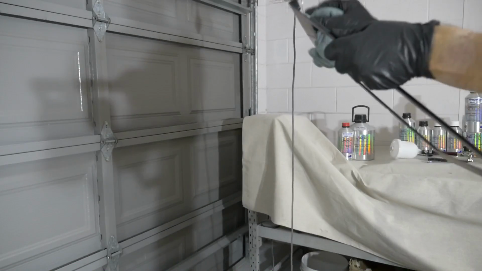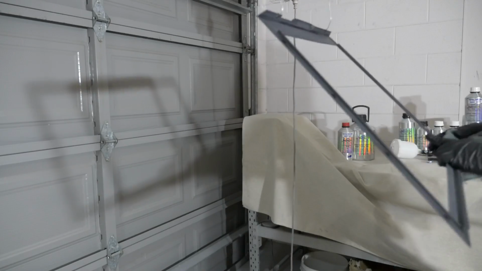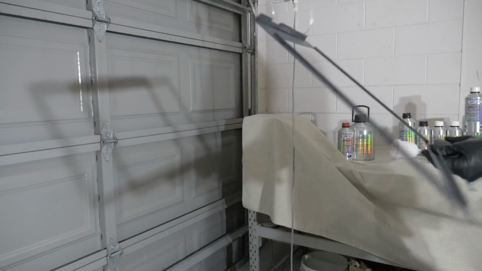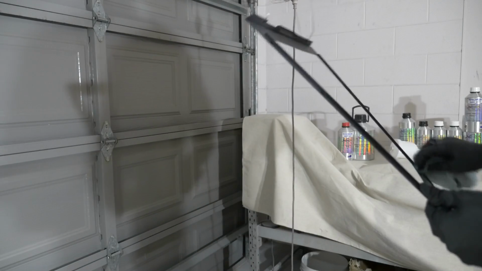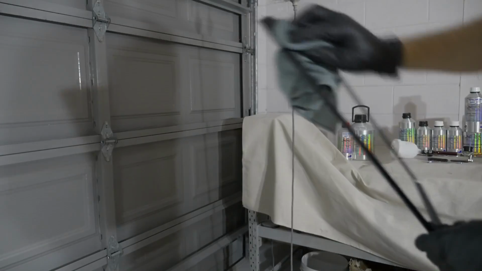Once I've washed it, I wait for it to dry, and then I wipe it down with methylated spirits. And for this, I just use a good microfiber cloth, and I hang it up where I'm actually going to paint it before I start cleaning it up with the metho.